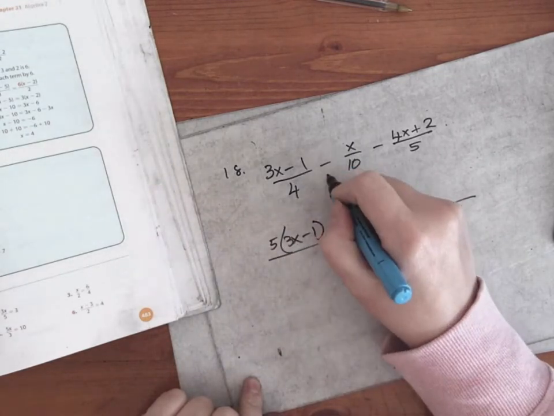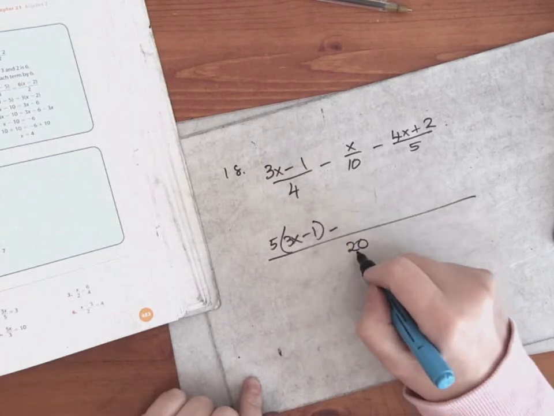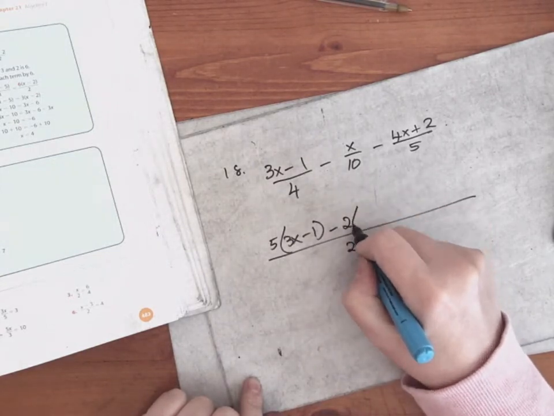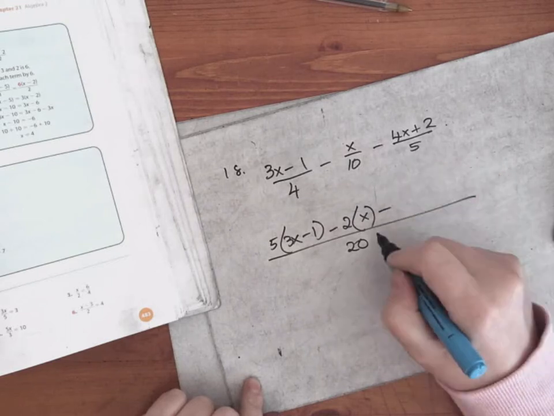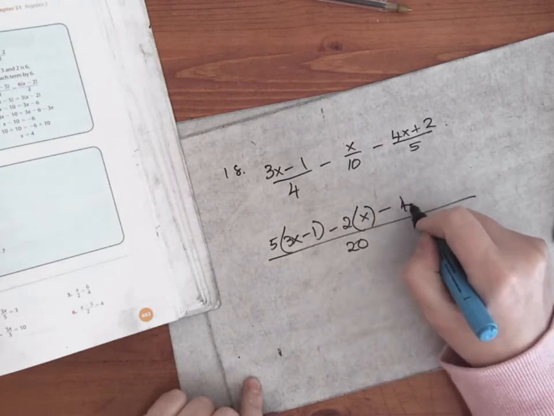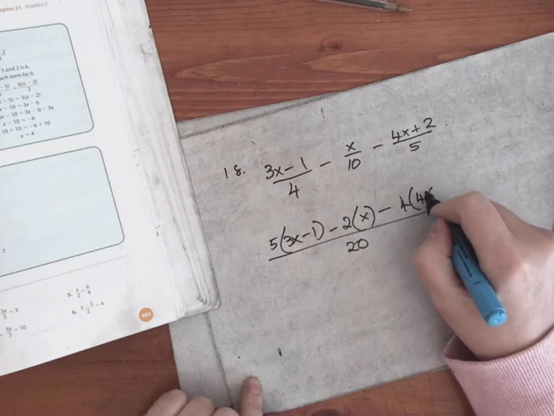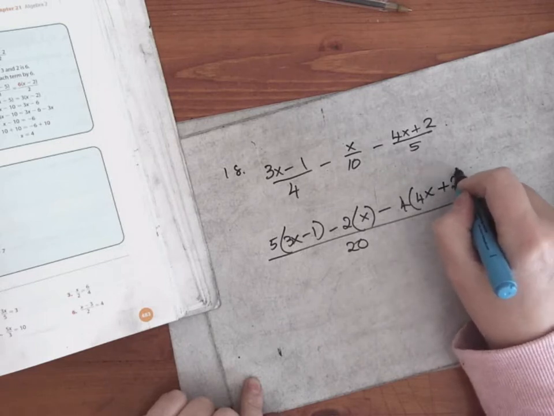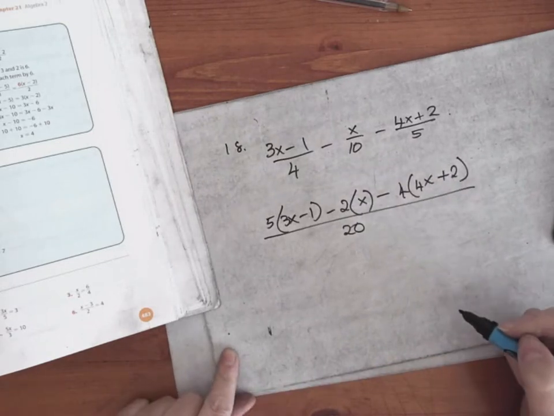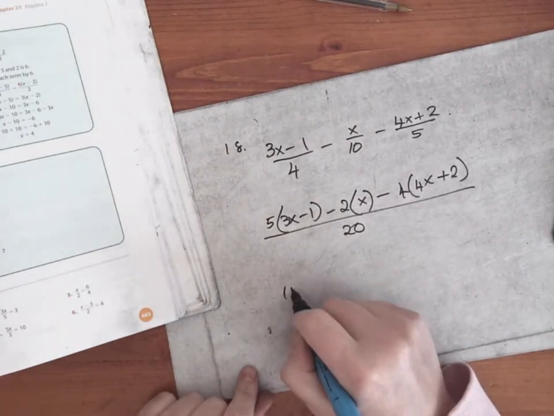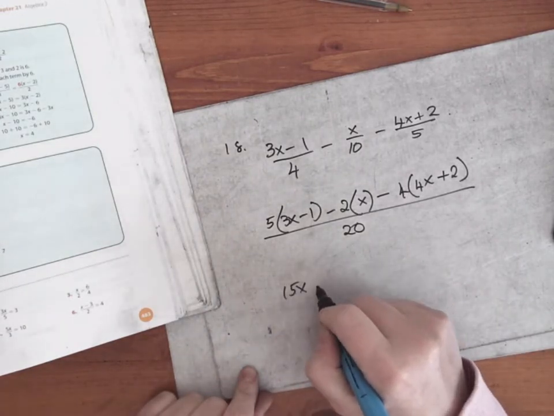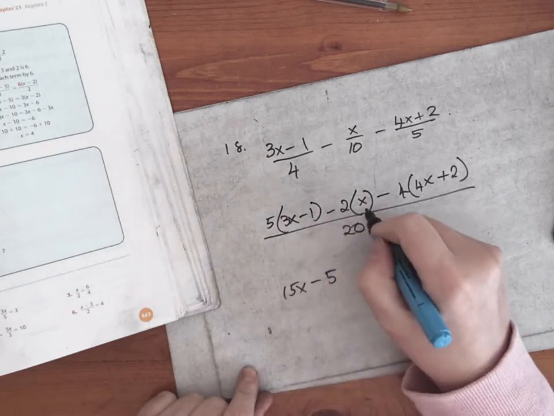Then we have a minus sign. 10 into 20 goes twice, 2 times x is above the line, and then we have a minus sign. 5 into 20 goes 4 times, 4 multiplied by whatever is above the line, which is a 4x plus 2. Okay, then above the line you're multiplying out. So multiplying into that bracket by 5, you get 15x minus 5. Then I have a minus 2x.